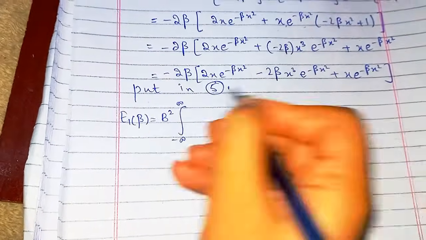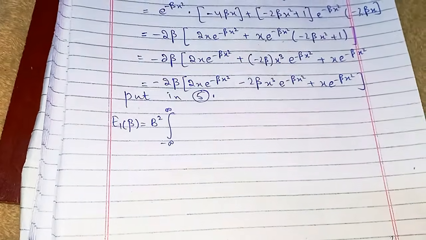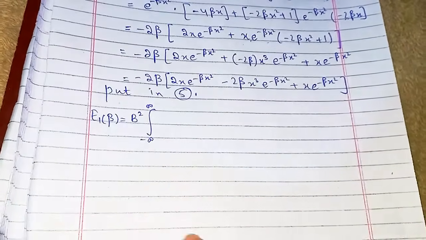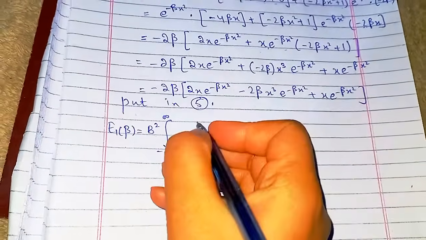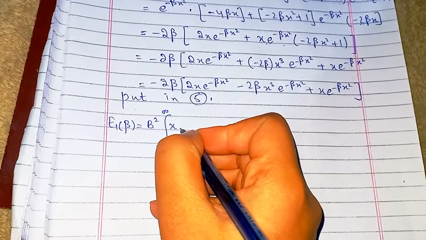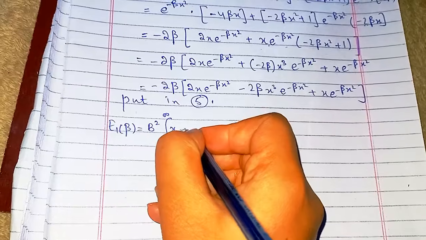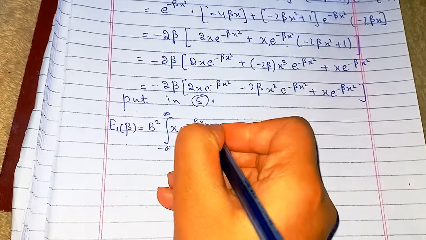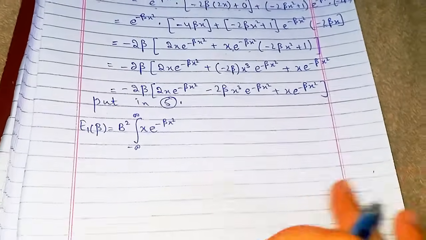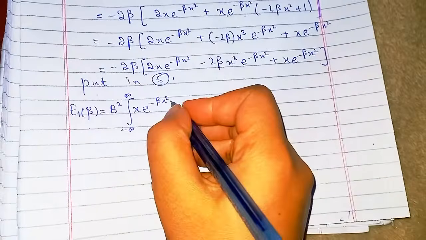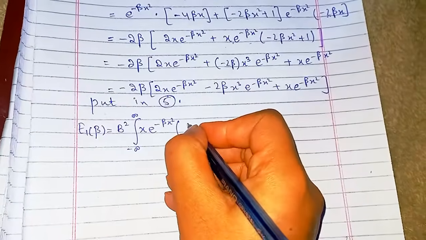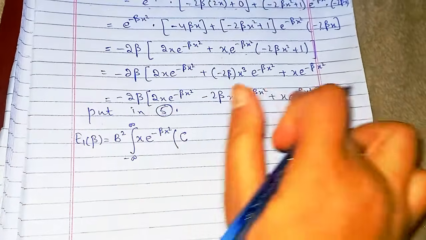When we have such lengthy terms, be focused and double check everything that you write down, because a minor mistake can make your mind go mad. I made one mistake while solving it, and it took hours to recognize what mistake I made. So C, and then we have this whole term.